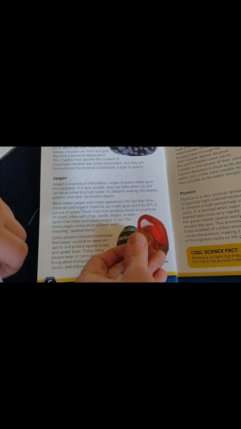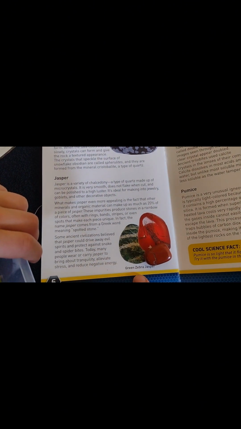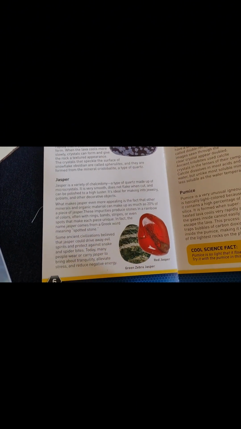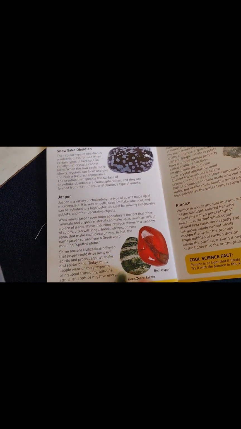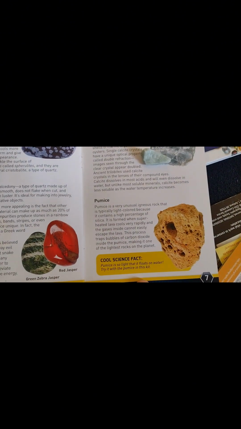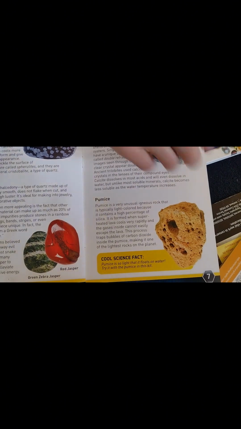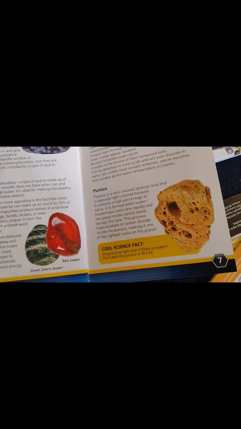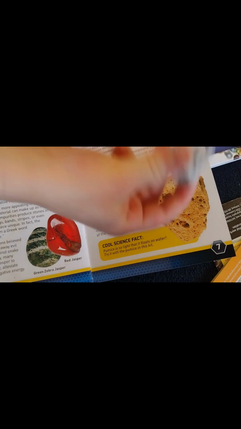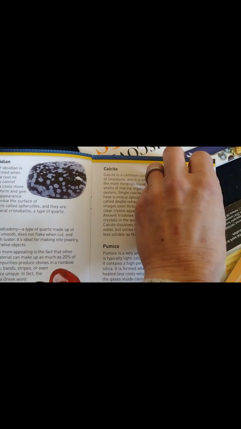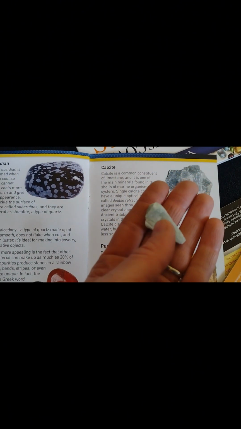There might be something else too, though. There's green zebra jasper. And so you can see that quartz can be very different looking. Pumice is an igneous rock. Can you find pumice, Thomas? It's really lightweight because it has all these holes from how it's formed. This one seems like it's plastic. We have calcite, type of limestone.